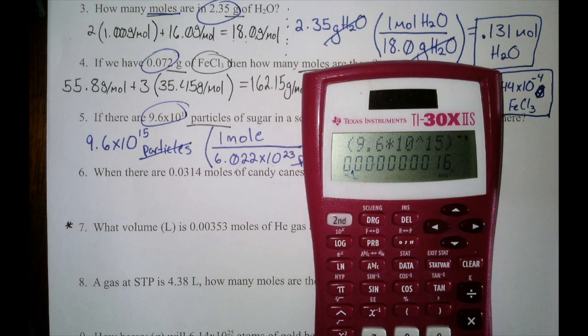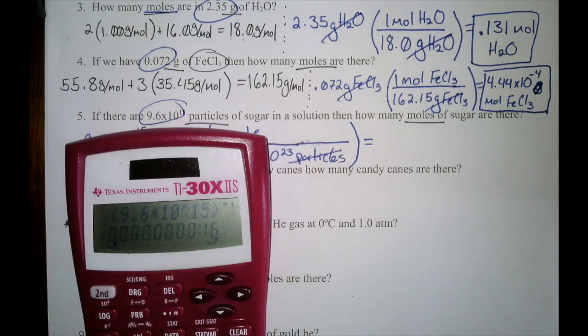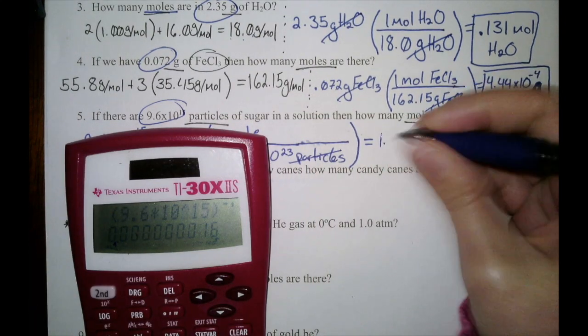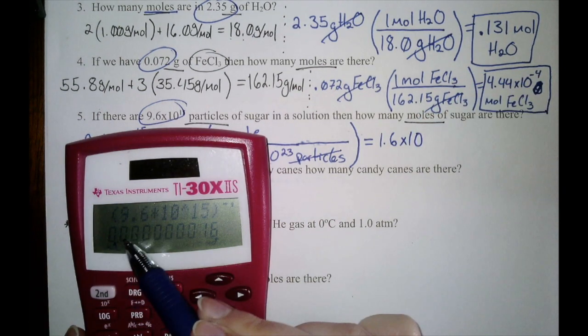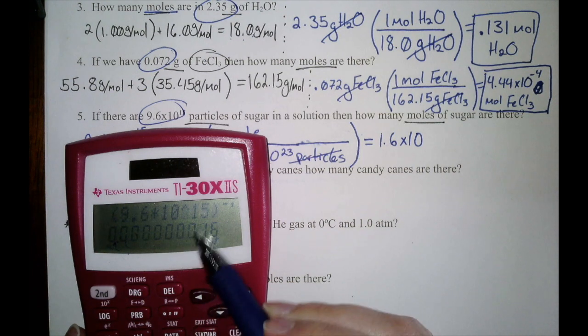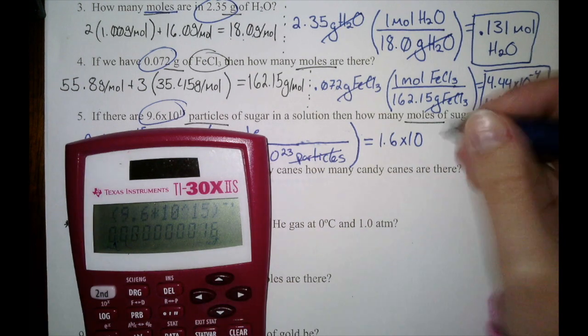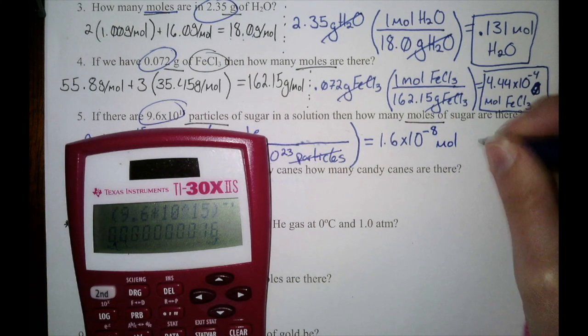And we get a really small number for our answer. Again, we're going to want to put this in scientific notation. So it's going to become 1.6 times 10 to the negative 8th mole of sugar.